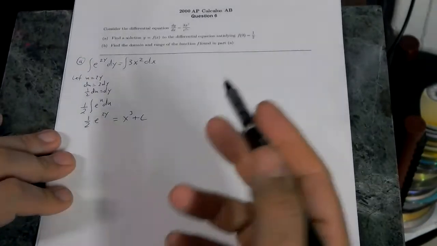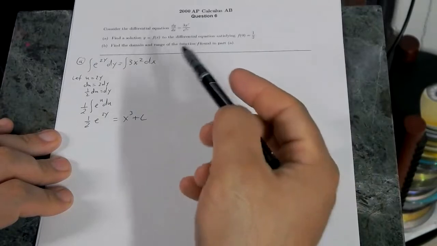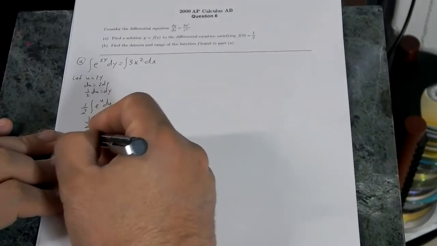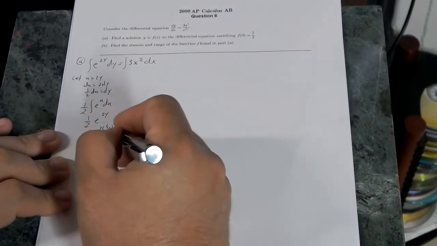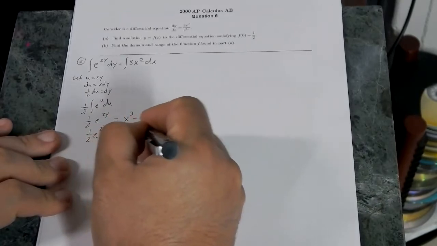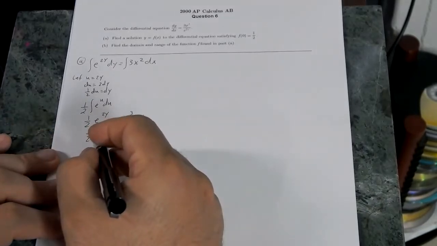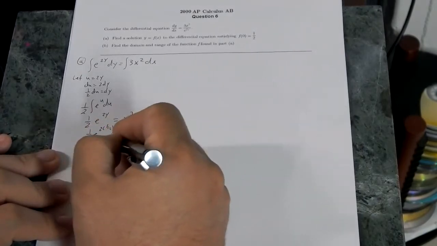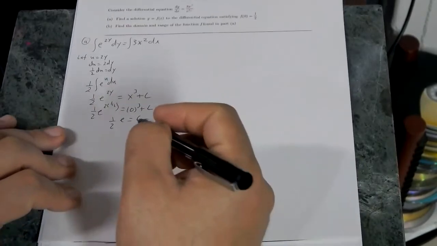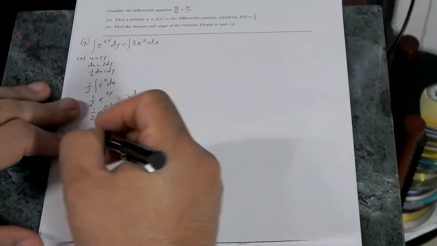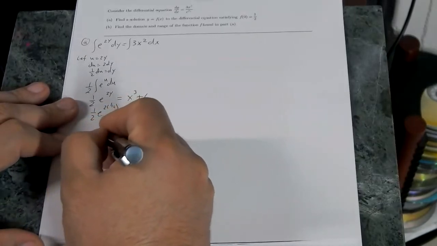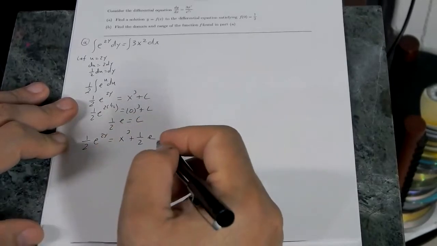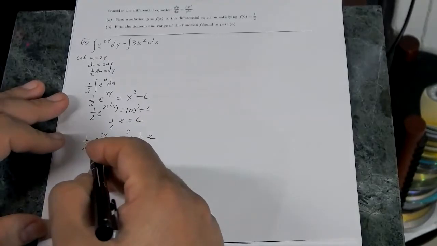All right. I need to do the initial condition that y is 1/2 when x is 0. So we got, this is e to the first, so we got 1/2 e equaling c. So my equation then becomes 1/2 e to the 2y equaling x cubed plus 1/2 e. Now I'm going to get rid of the e.